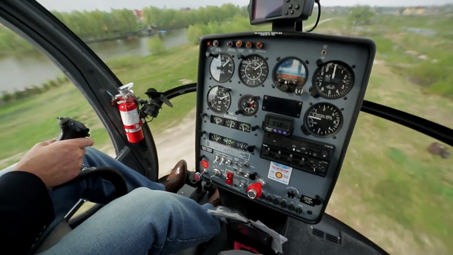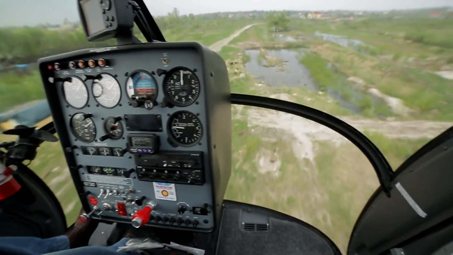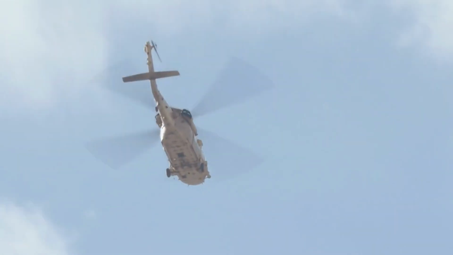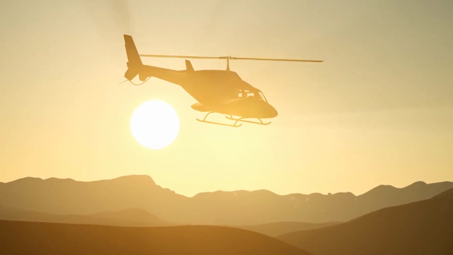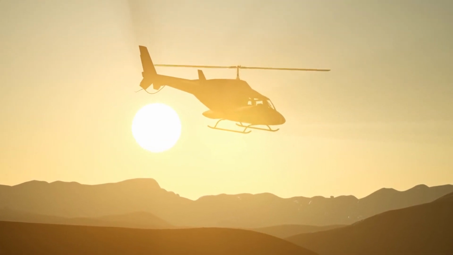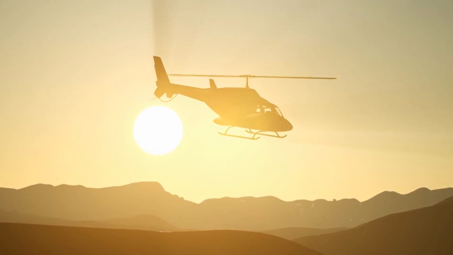Weight is a variable under a pilot's control, making it one of the most critical factors. Adjusting the weight can be a pilot's key to conquering previously inaccessible locations. Higher gross weights demand more power for hovering, leading to increased torque and potential challenges during high-altitude operations.